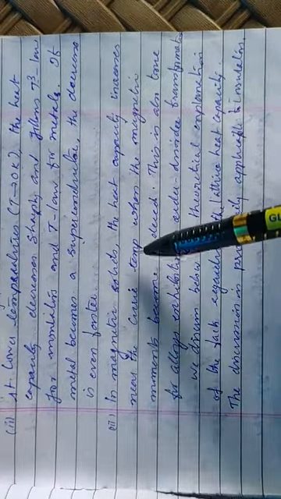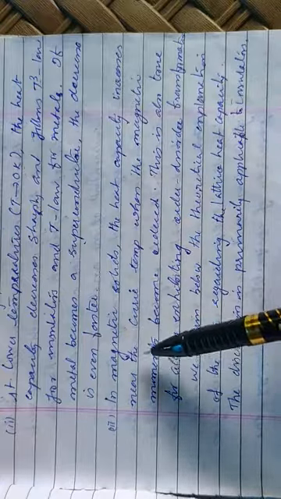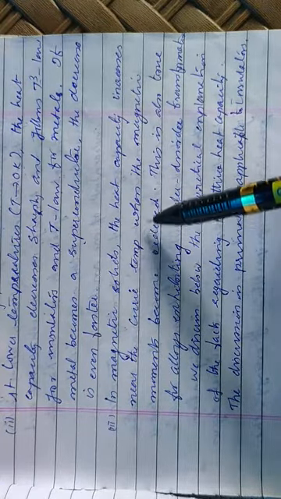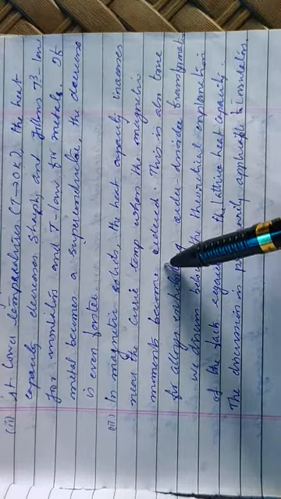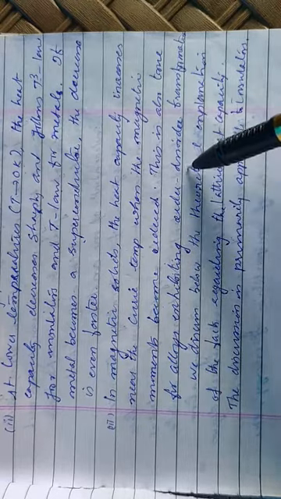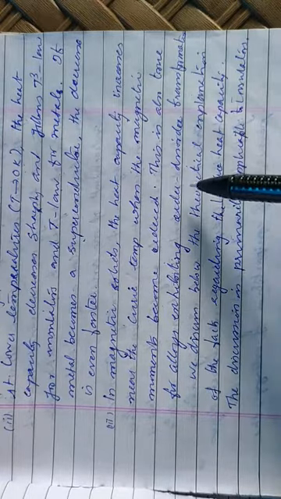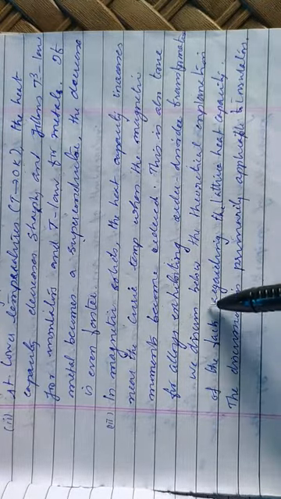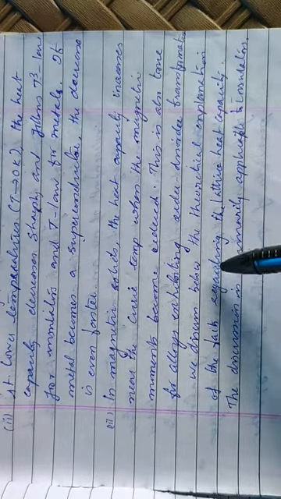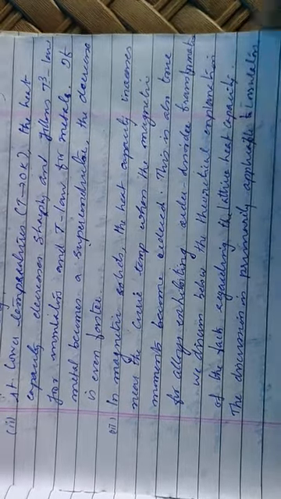The third point is that in magnetic solids, that is in magnetic materials, the heat capacity increases near the Curie temperature when the magnetic moments become reduced. This is also true for alloys exhibiting order-disorder transformation. So we will discuss the theoretical explanation of the facts regarding the lattice heat capacity. This discussion is primarily applicable to insulators.